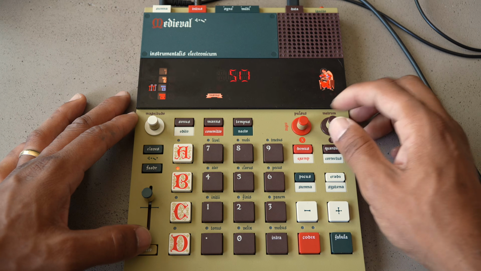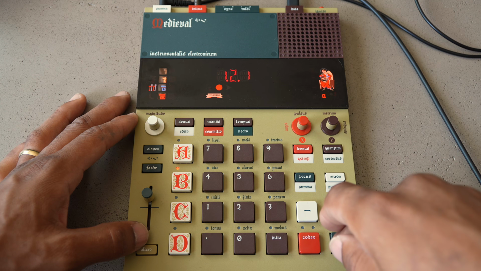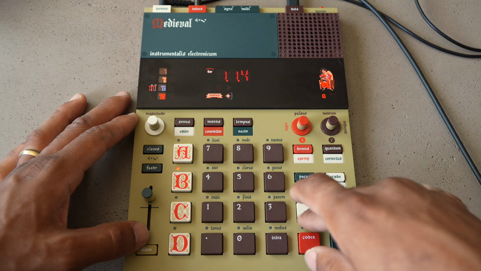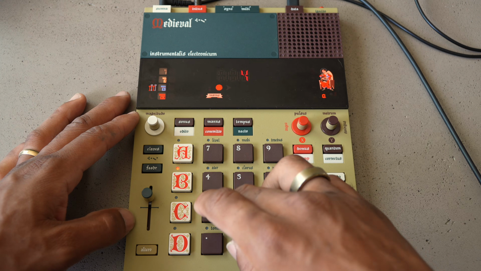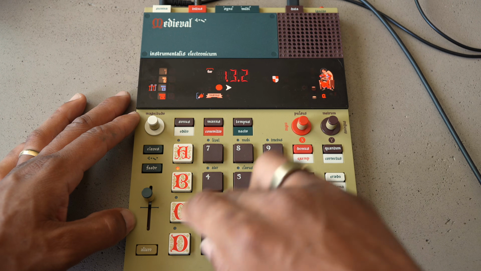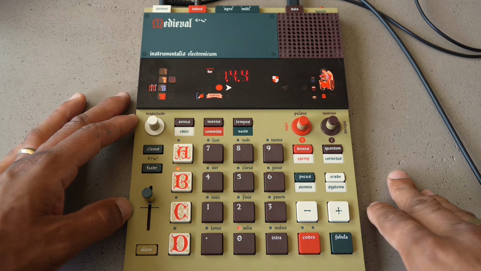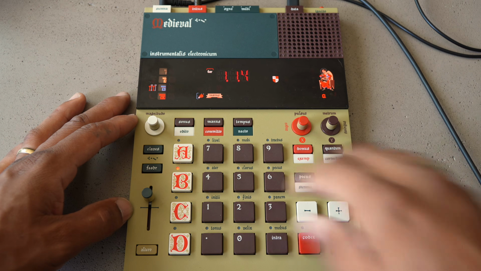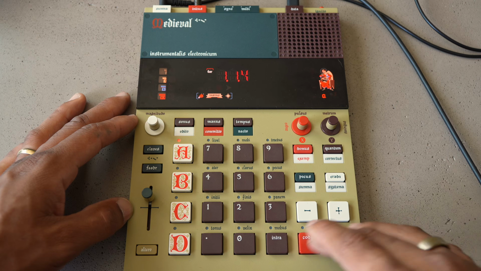Yeah, that's a little funky. So I'm going to turn that swing down. It's a little much. I can live with that. Here we go.